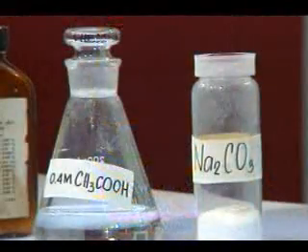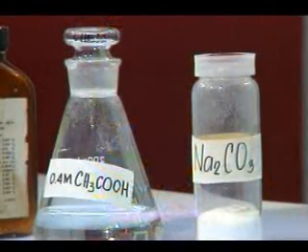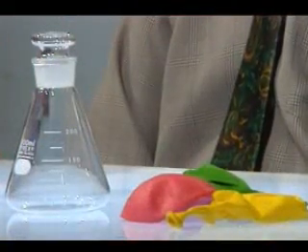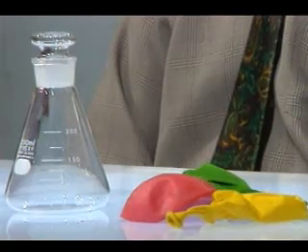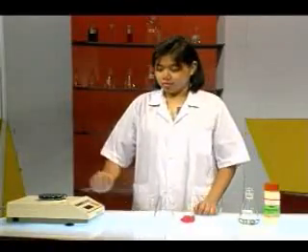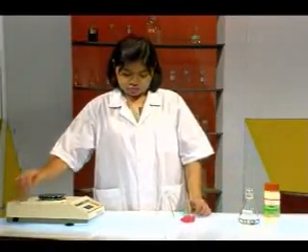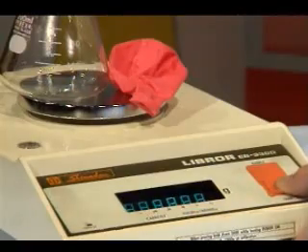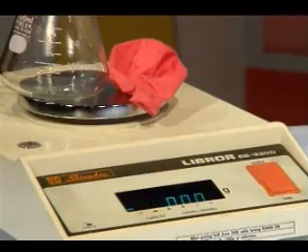We also have acetic acid and sodium carbonate. We need a digital balance that reads to 2 decimal places, Erlenmeyer flasks, and some balloons. Watch closely as Jenny De Jesus performs a demonstration. Before weighing the reactants, place the balloon and flask on the balance pan. Adjust the tare to 0 to cancel out their mass.